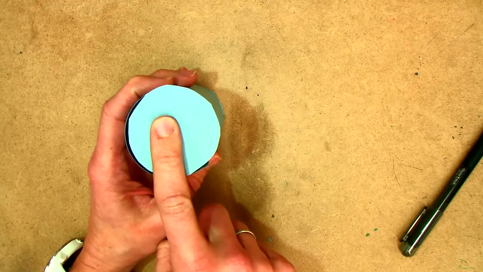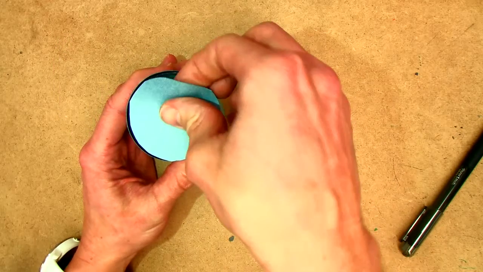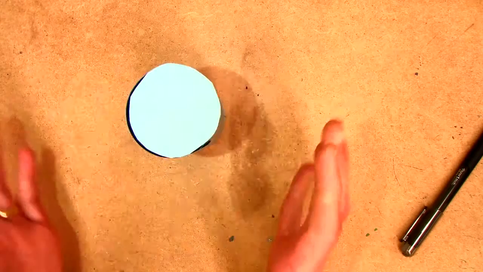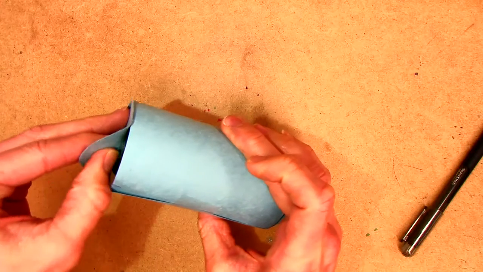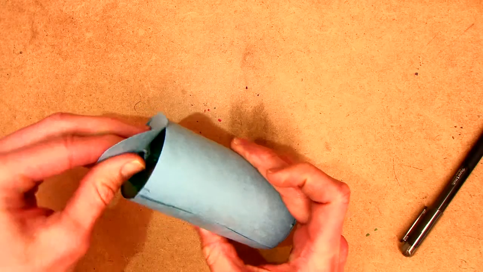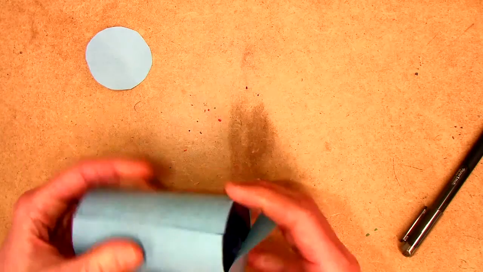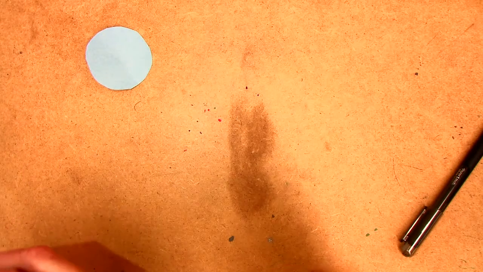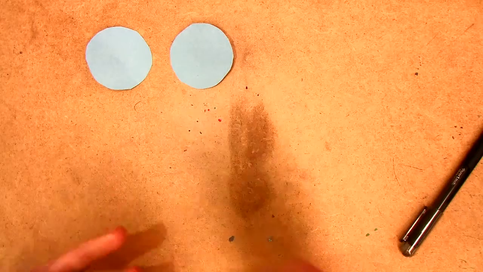If I were to, I can't take my plastic thing apart, but I can take my paper off. So you can see here that if I were to remove this and take it all apart, I would end up with not one, but two circles, right? So we've got two circles. There they are. And then I have the curved surface. This is what we refer to as the curved surface.